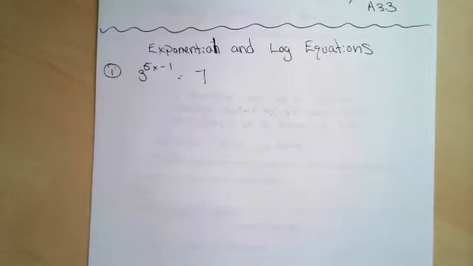Now, once we've isolated the exponential term, where the variable is, we want to apply a logarithm to both sides. And in this case, the base is e. So we're going to apply a natural log to both sides. Got natural log of e to the 3x equals natural log of 4. And natural log of e to the 3x is going to simplify to just 3x.